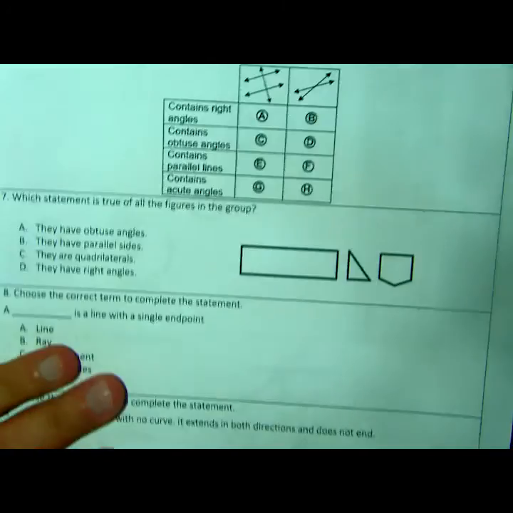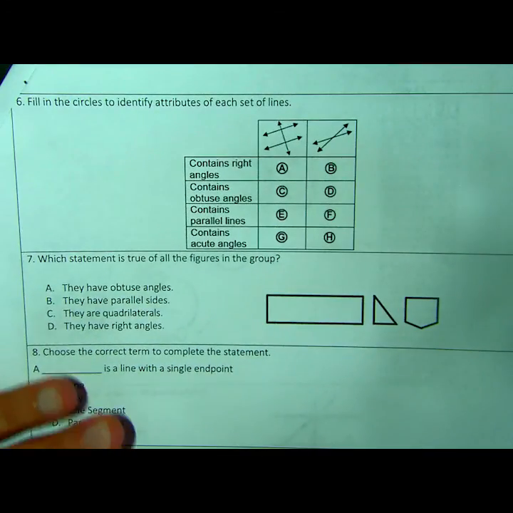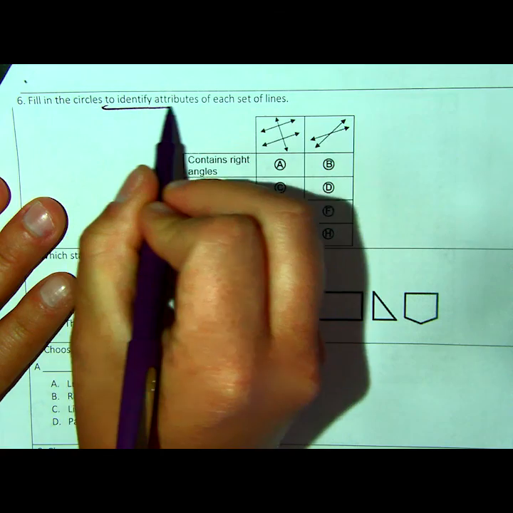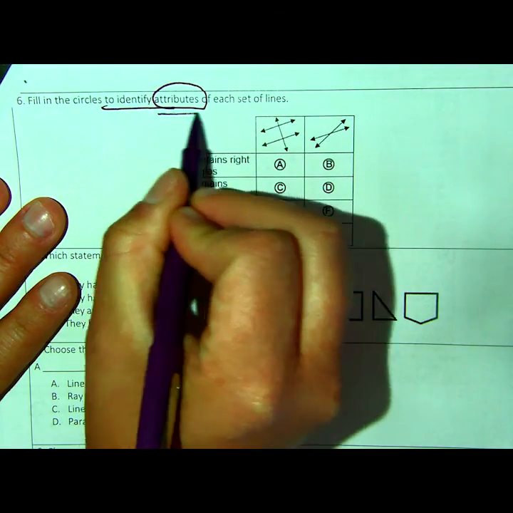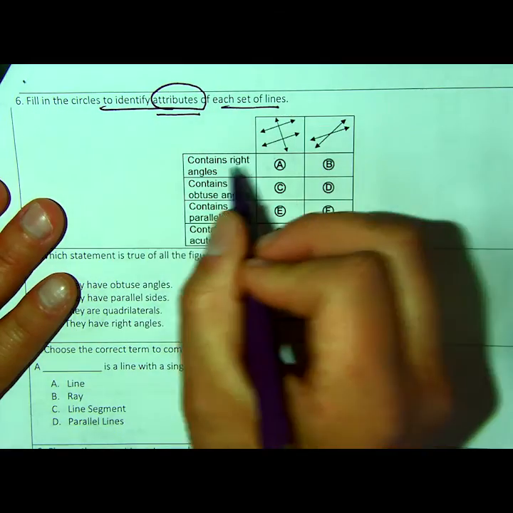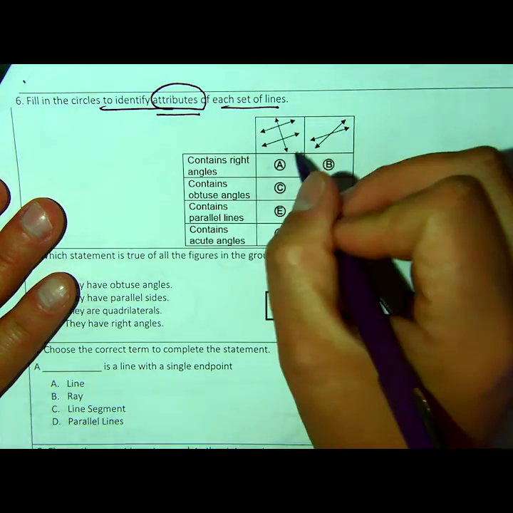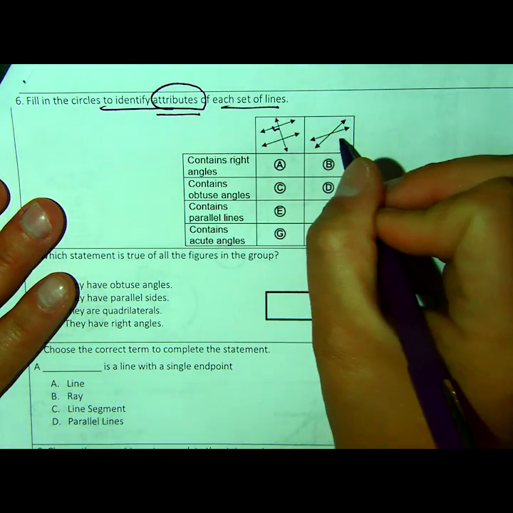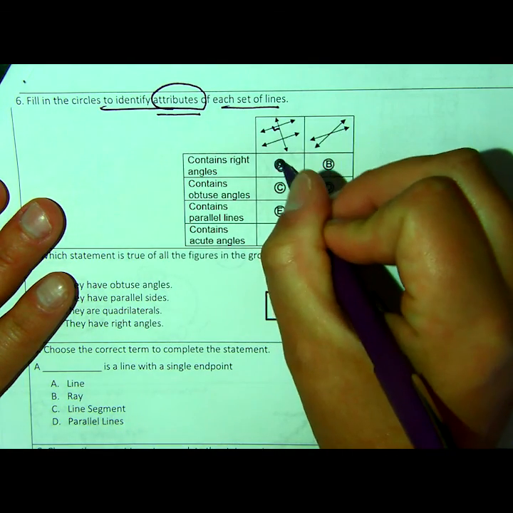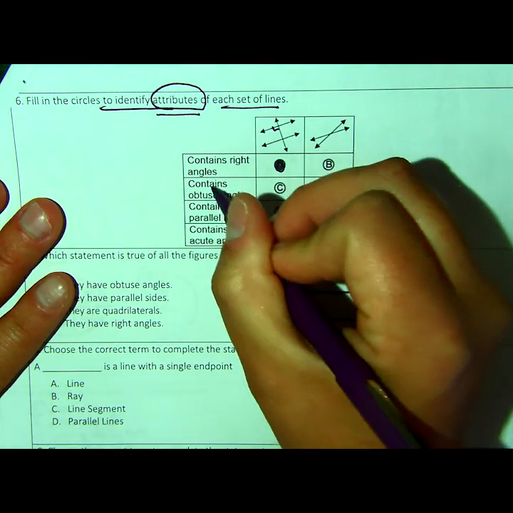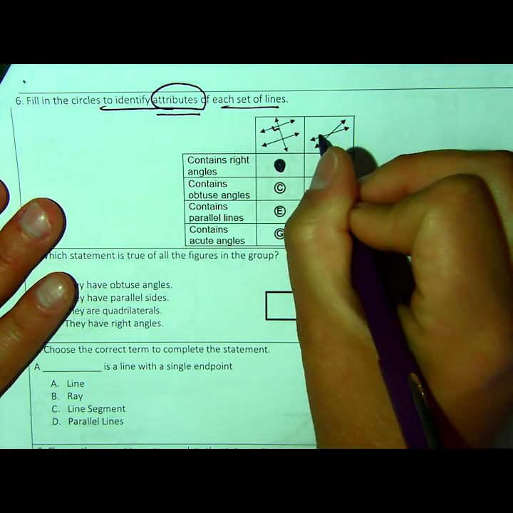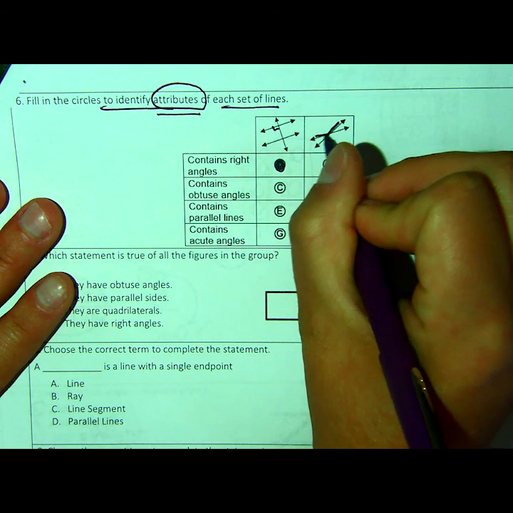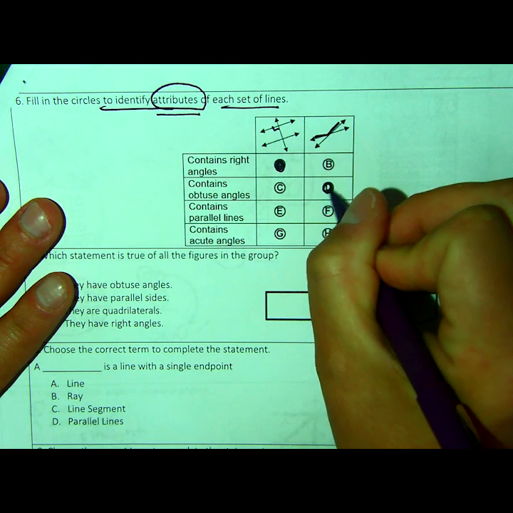Flipping the page over, now we're on the back. Question number 6. Right up here we have a table. So we're looking at 2 figures, and we have to fill in the circles to identify the attributes or the description for each set of lines. So contains right angles. Well, I look at this one, I see right angles everywhere. This one, no. So it's only A. B, contains obtuse angles. This is an obtuse angle right here, so it's going to be this one.